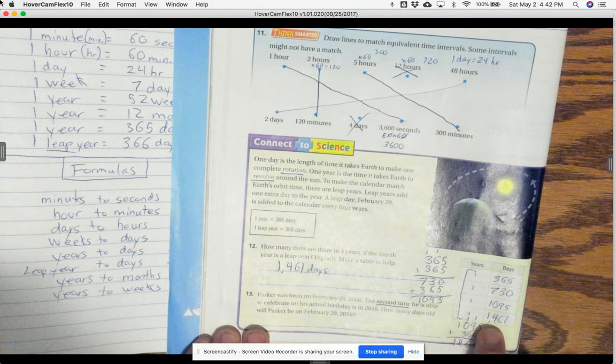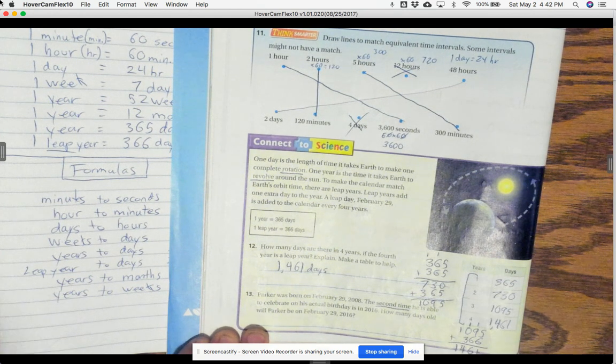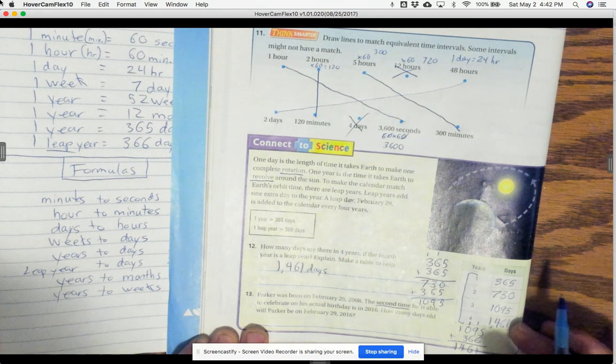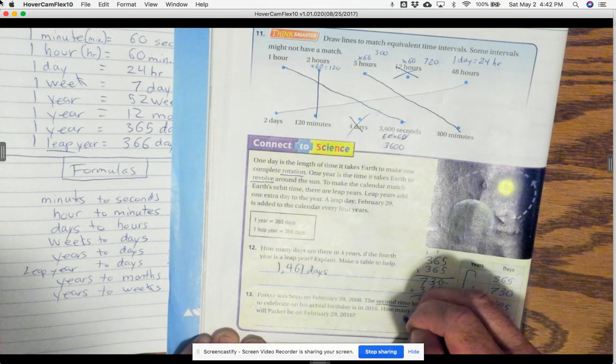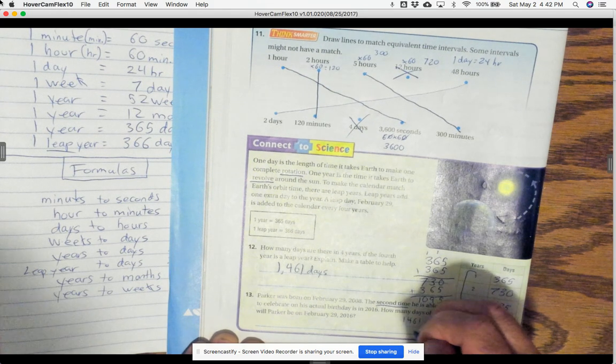We can go ahead if we wanted to. We didn't really make that connection. And go back and redo this whole problem, add 366 plus 365 plus 365, so on. We already did that work. We're going to work smarter, not harder. So we're going to take 1,461 and we're going to double that. I could multiply.